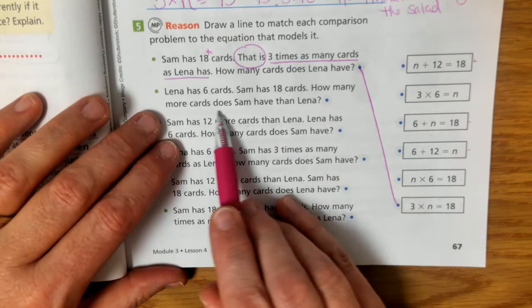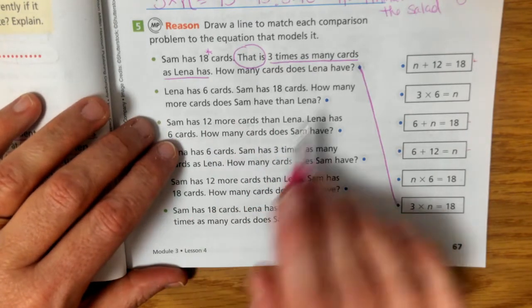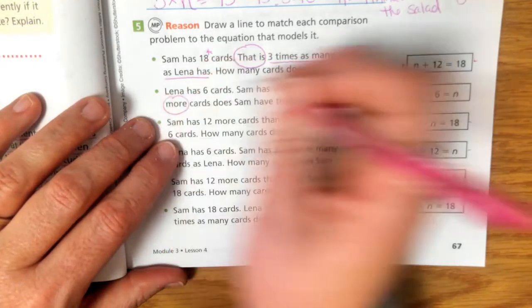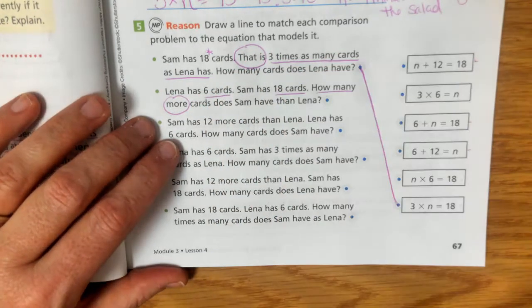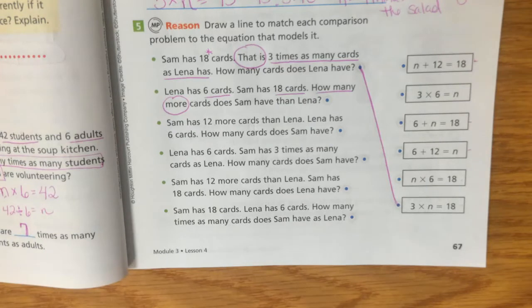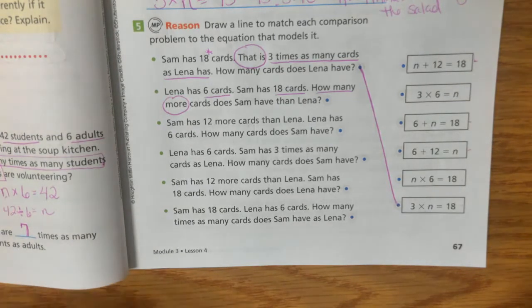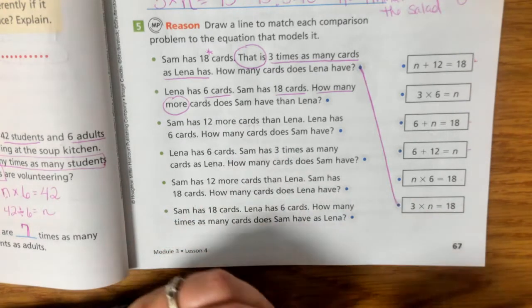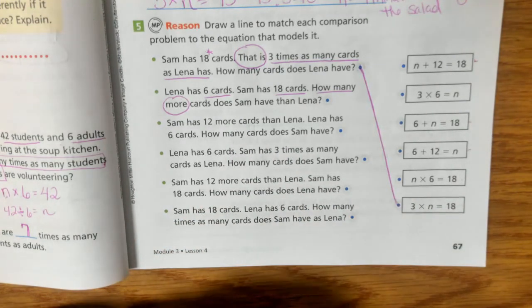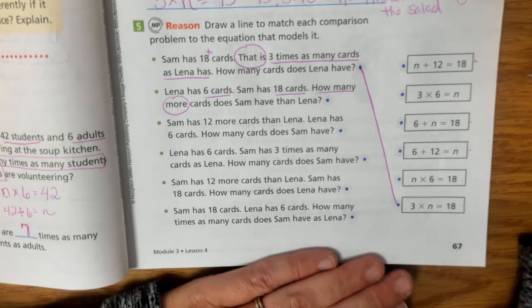How many more cards does Sam have than Lena? How many more cards? Lena has 6. Sam has 18. So is this a multiplicative or an additive? This must be an additive, right? I don't see any times as many as in there. I see how many more cards. So this has to be one of our additives.